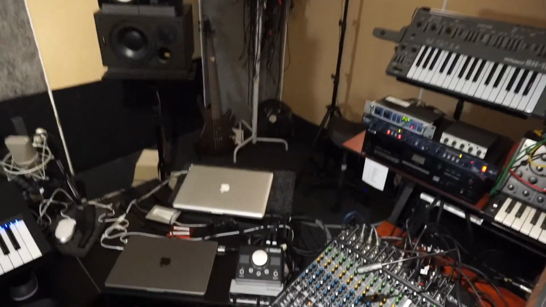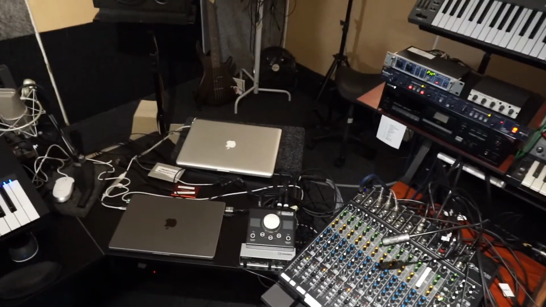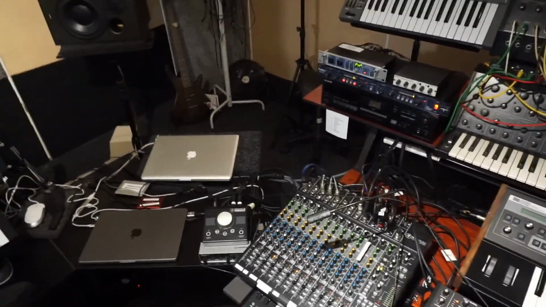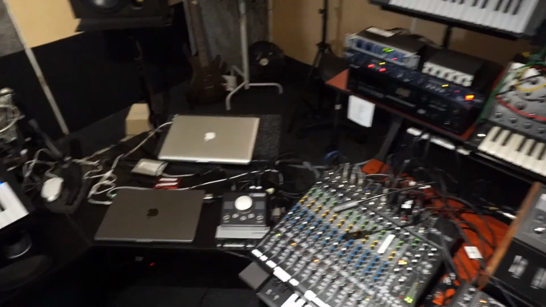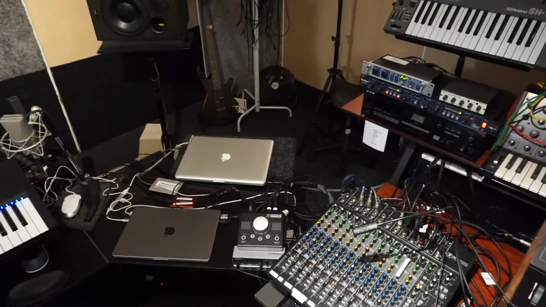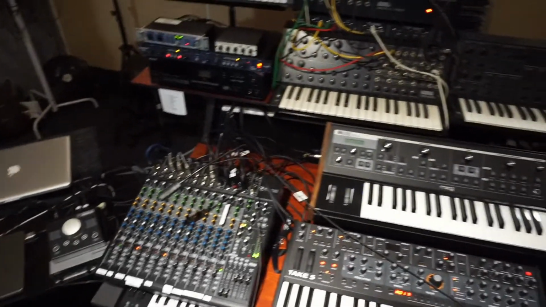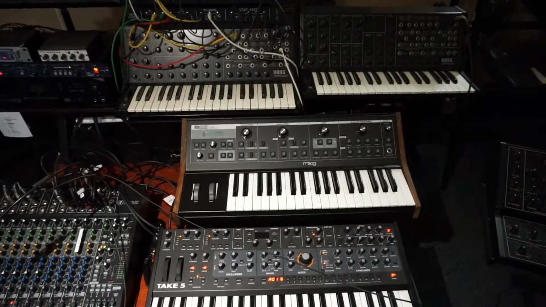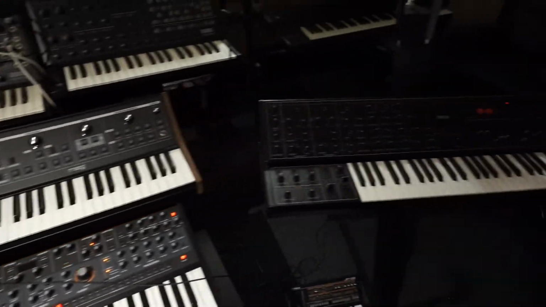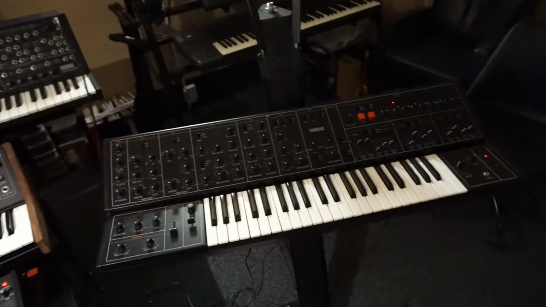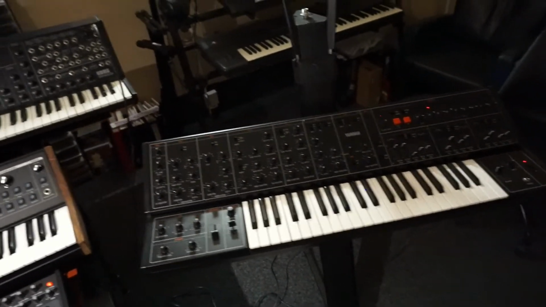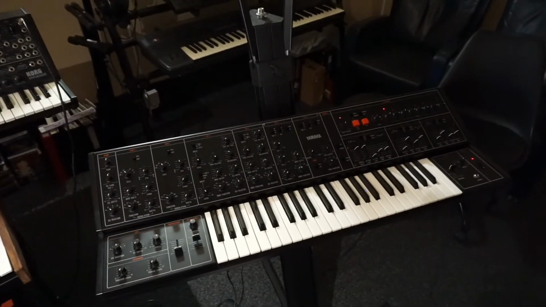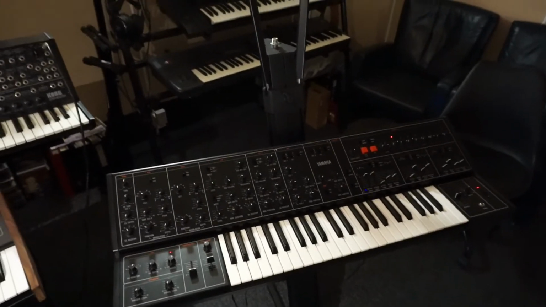My SH101, you see the second audio card I have for my laptops. I have two MacBooks, which I also use on stage. One for working as a sequencer, and the other one I use as a super synthesizer. You see my mixer, then you see the Korg setup, you see my little fatty, the Take 5. There is the Yamaha CS-30. That one gets very soon the MIDI update from La La Land. And as you can see, it looks very nice.